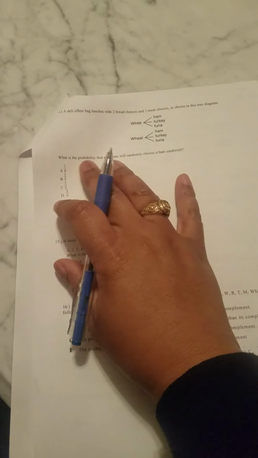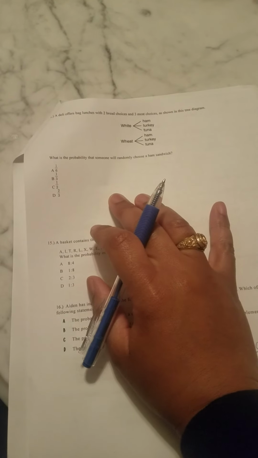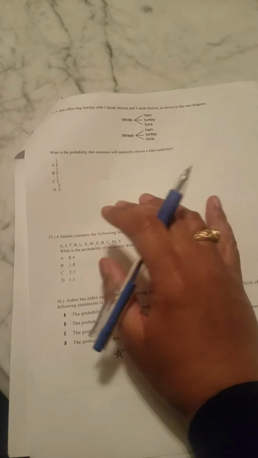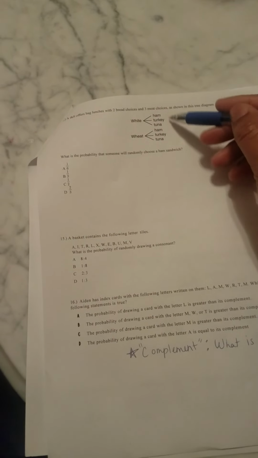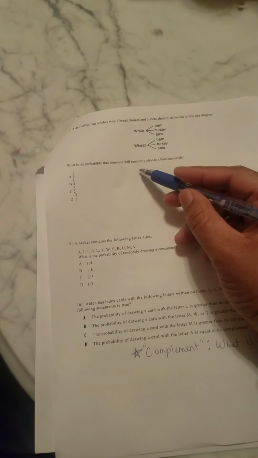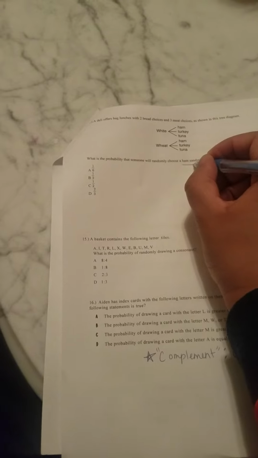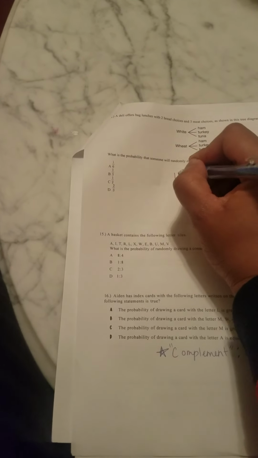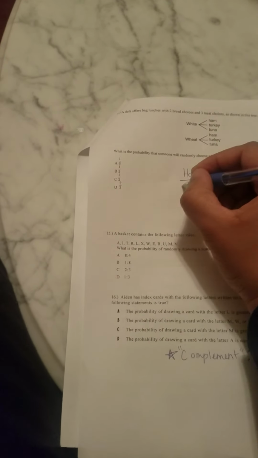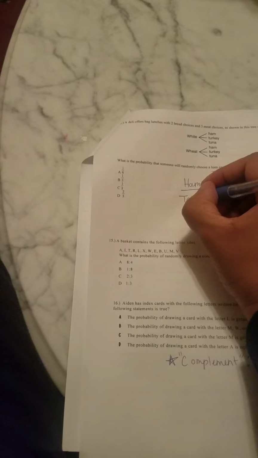Okay, so number 14 says that a deli offers bag lunches with 2 bread choices and 3 meat choices, as shown in this tree diagram. What is the probability that someone will randomly choose a ham sandwich? And like I always do, I like to use labels, so make sure you use those. Okay, so we want ham, and then we always put whatever we want over the total.